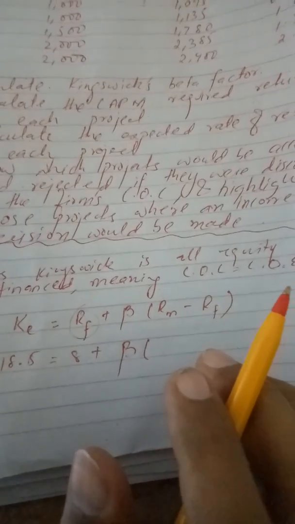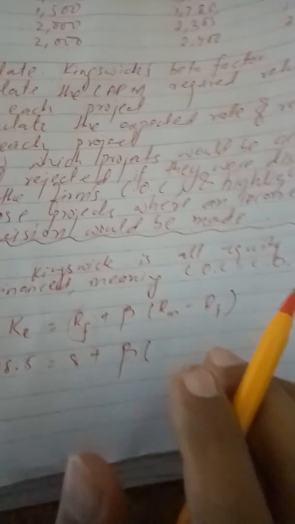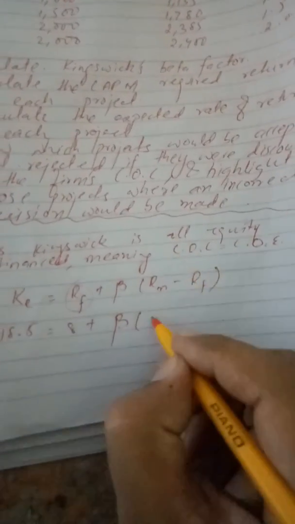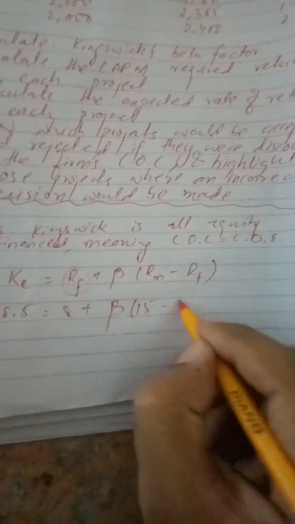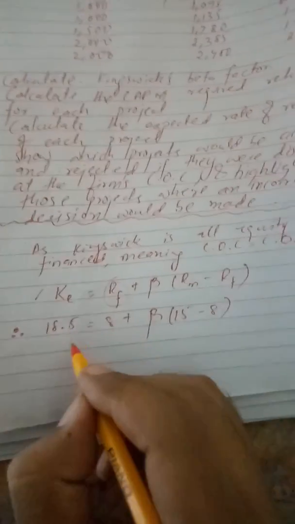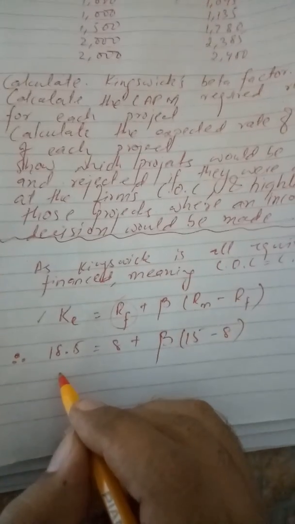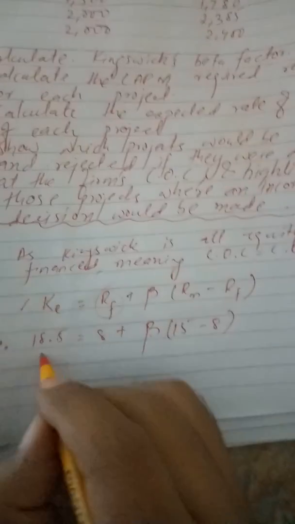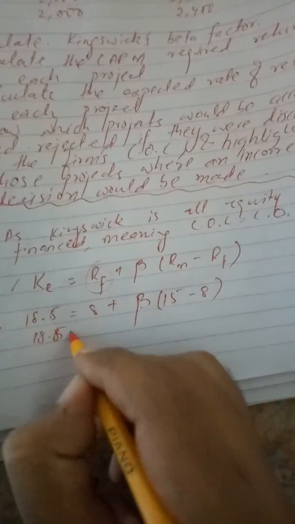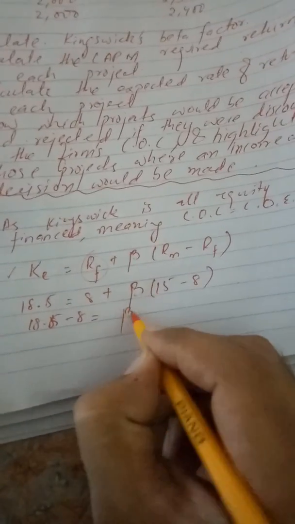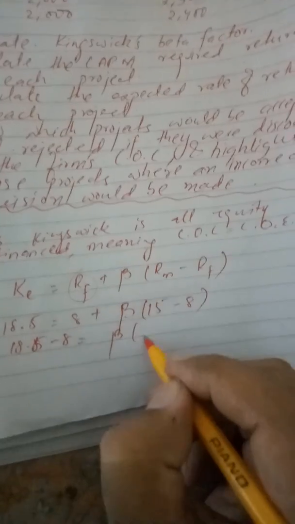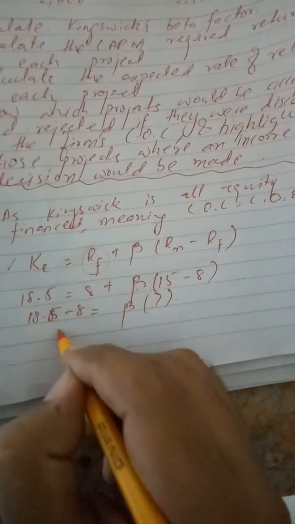RM is the average market portfolio, which is 15, and minus RF, 8. So 18.5 minus 8 gives 10.5, and 7 is RM minus RF.